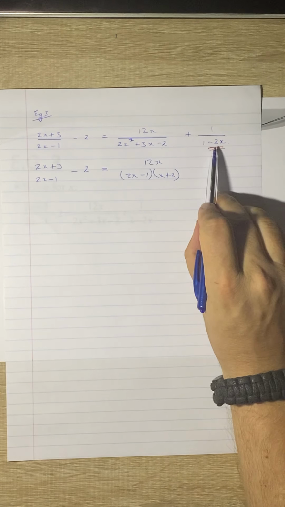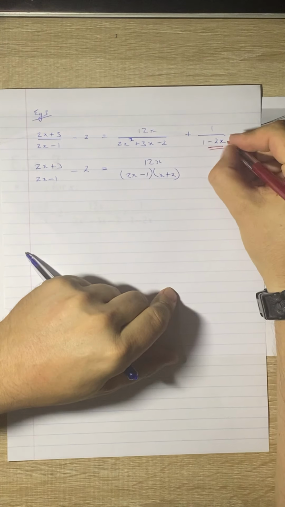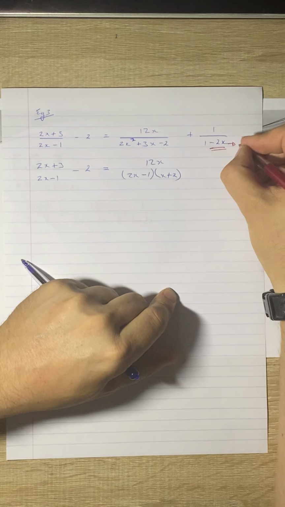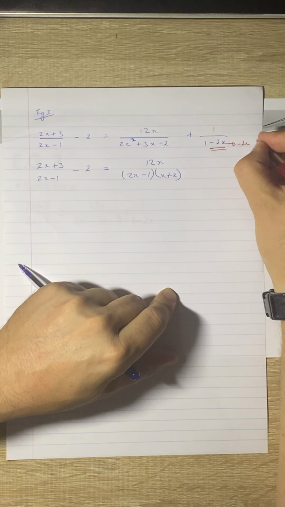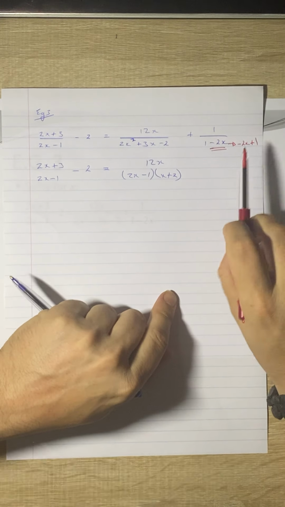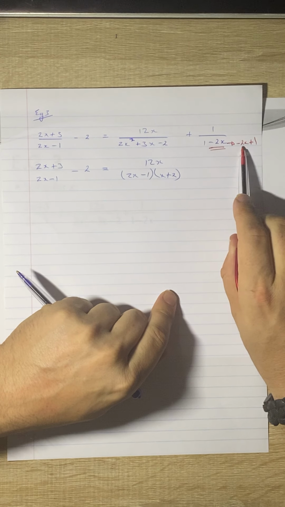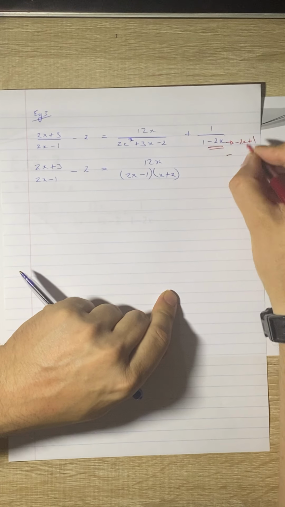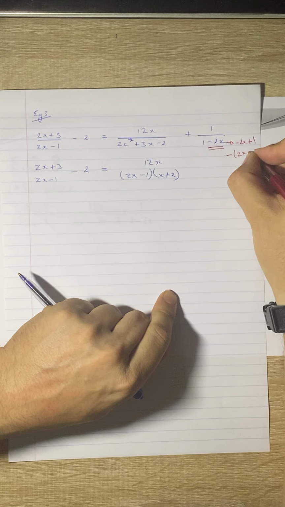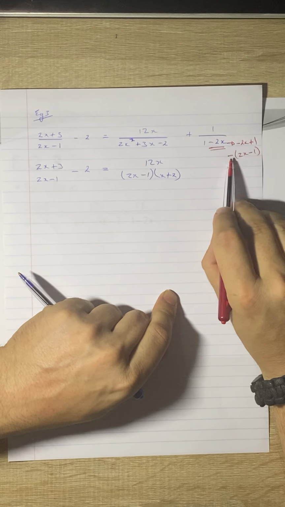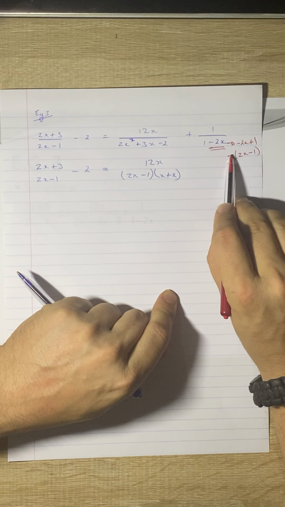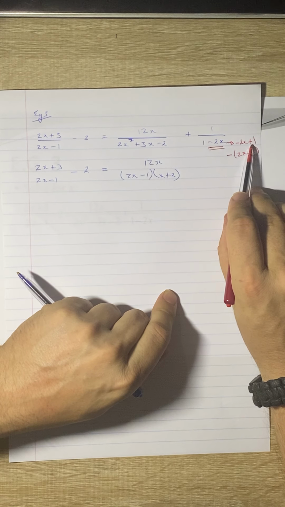Now, with this one over here, this is exactly the same as saying minus 2x plus 1, okay? And what I'm going to do is I'm going to take out the negative to make this a positive. So if I take out that negative, I'm left with 2x minus 1, okay? Just remember, if I distribute that negative back in here, I need to get this, okay?